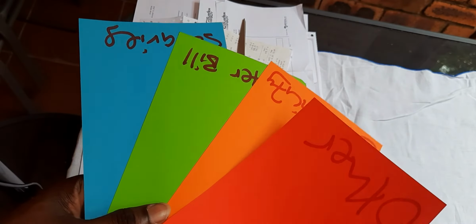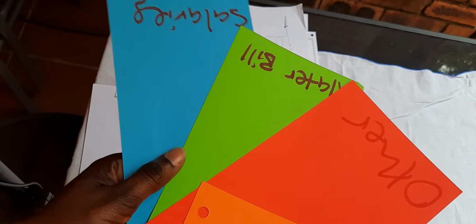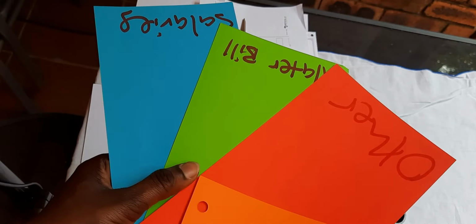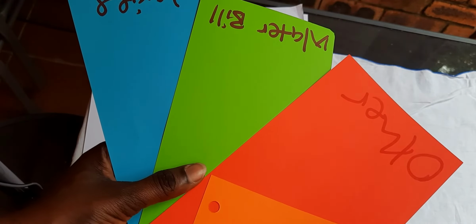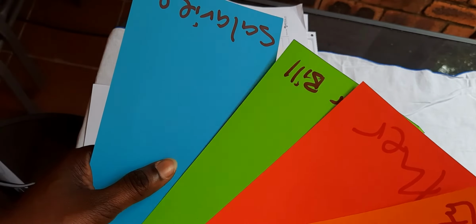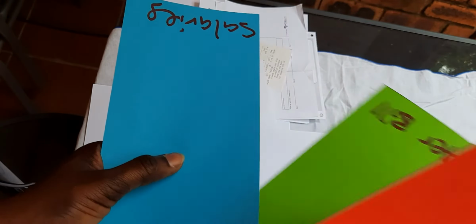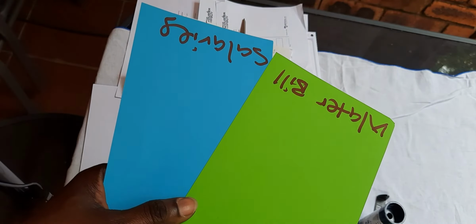So what will come first will be electricity, E. Electricity will come first. Then O coming second, that is others. Then water, no, salary. Yeah, okay, so help me with the alphabet. Salary comes.